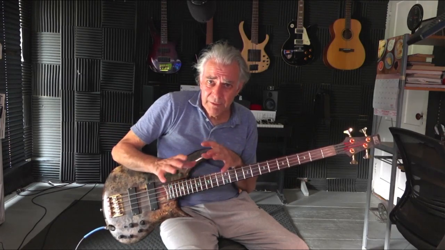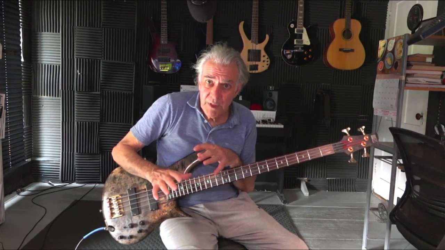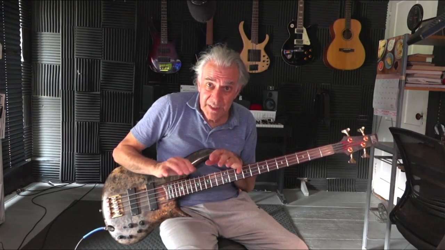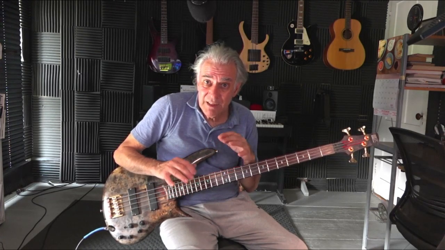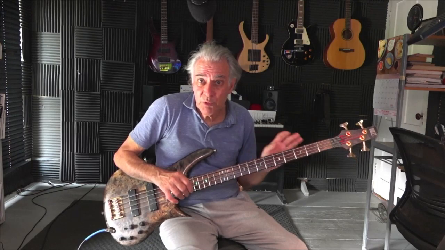Kind of going up and down the scale from the 3rd to the root. We're still using only those initial 4 notes, the 1, flat 3, 5, and flat 6, and the octave, of course.